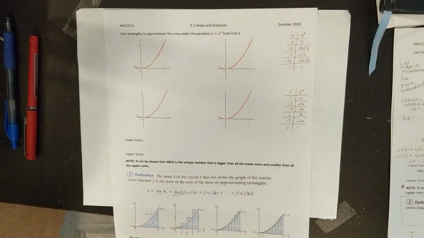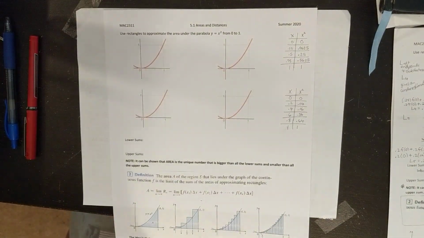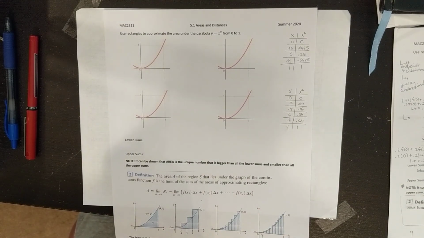Right, here we go on our second video. So now we're asked to use rectangles to approximate the area under the parabola y equals x squared from x is 0 to x is 1. So I have four pictures, four of the same images of the graph of x squared from 0 to 1. And so we're going to calculate the area in four different ways.